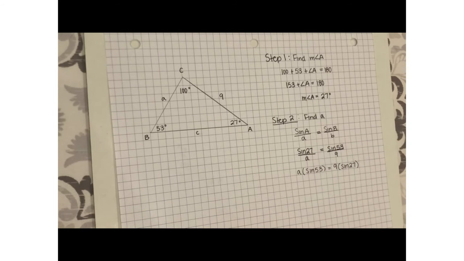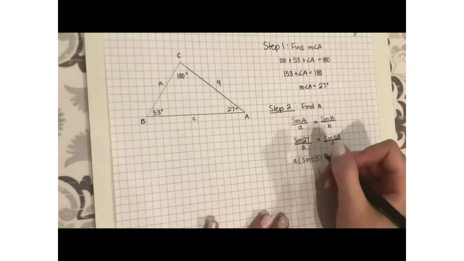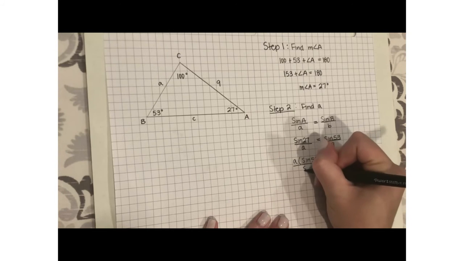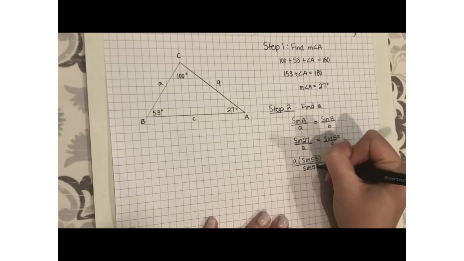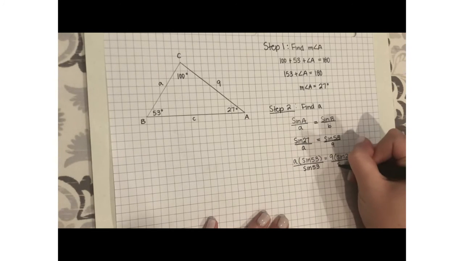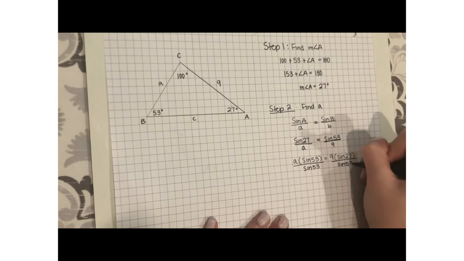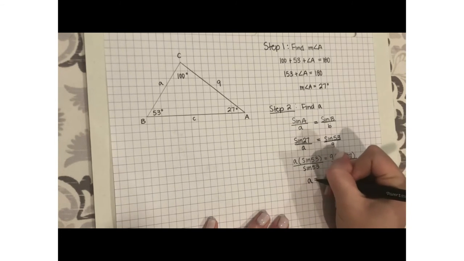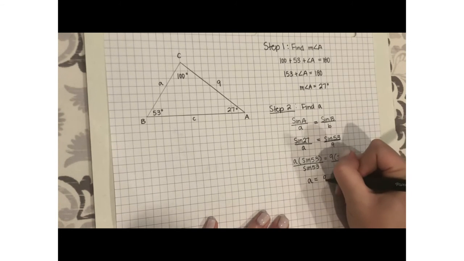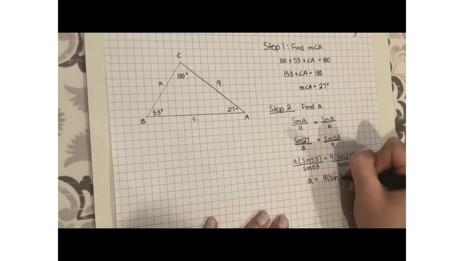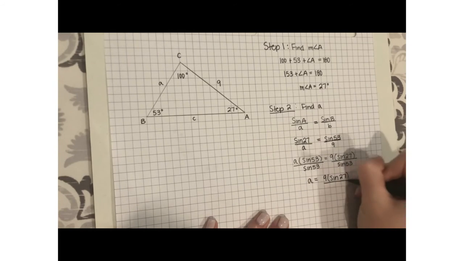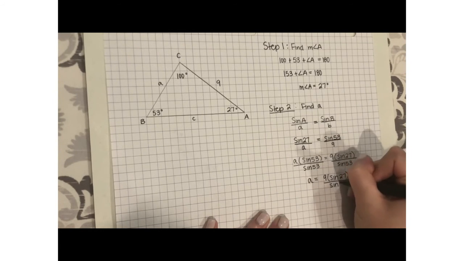I want to get A by itself, so in order to do that, I'm going to divide by the sine of 53. I'm going to be left with A equals 9 times the sine of 27 over the sine of 53.